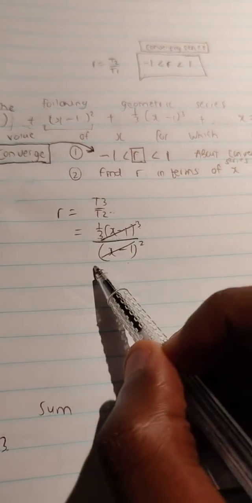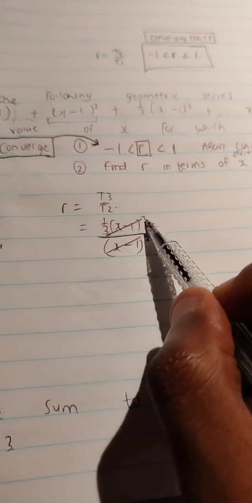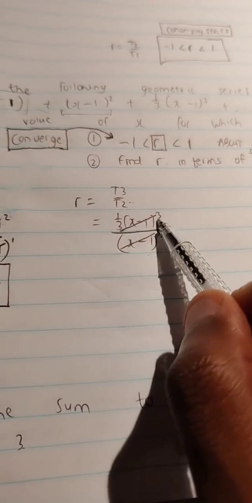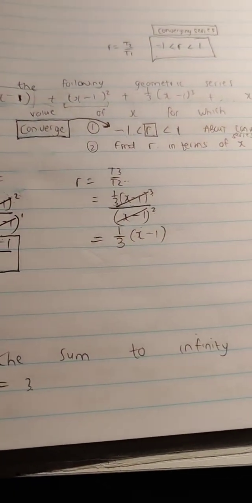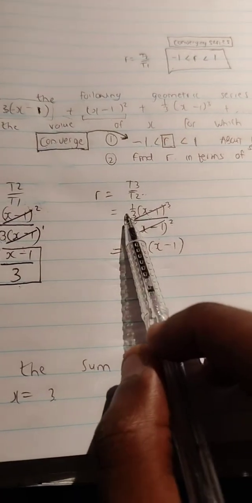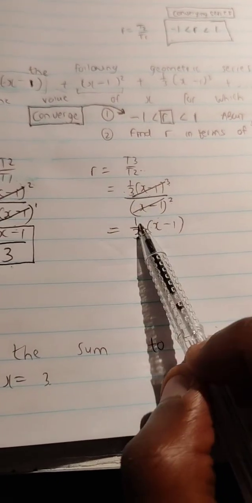When I cancel, 2 disappear at the bottom, 2 disappear there, but I have 1 left. So here I have 1 over 3 x minus 1. Okay, there's 1 left at the top with 1 over 3 x minus 1.